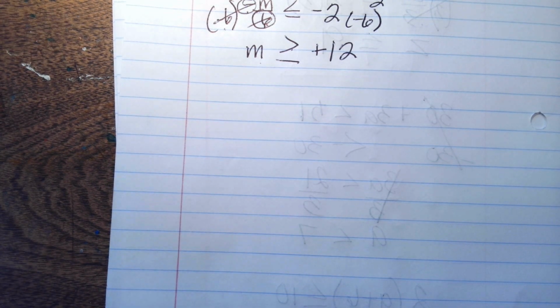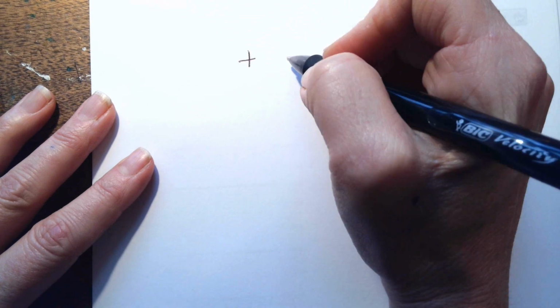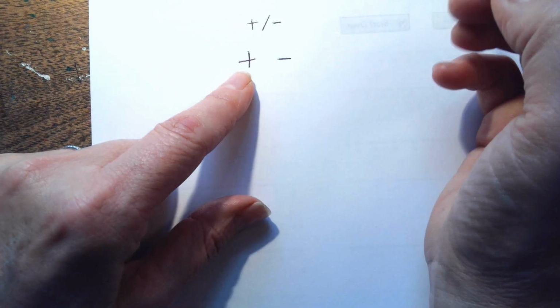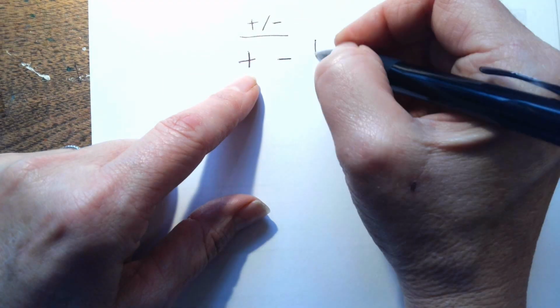So here are our very important reminders. You are going to write them down and remember them. If you have a positive and a negative and you're adding or subtracting, biggest integer wins the sign.